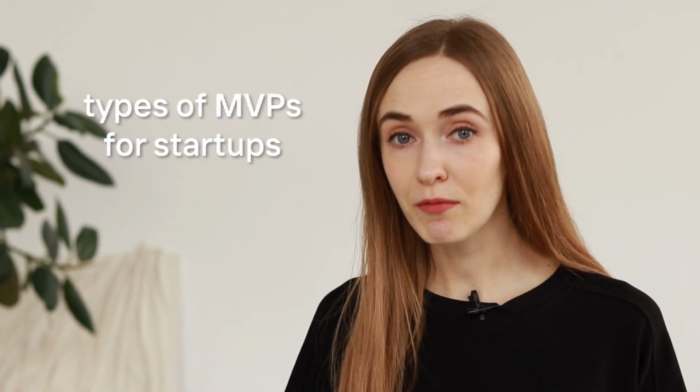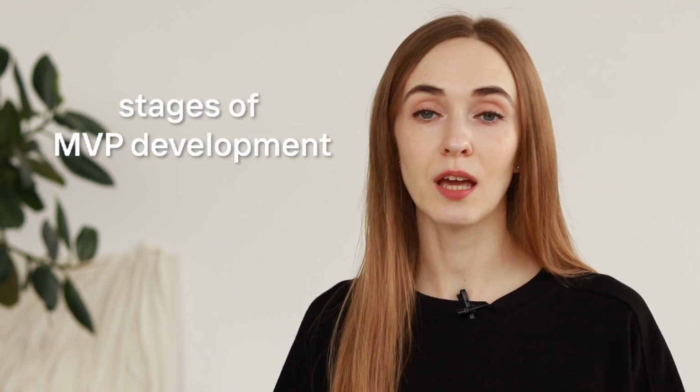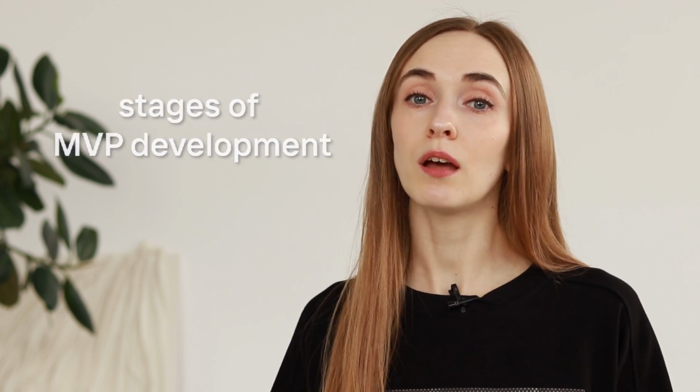MVP stands for Minimum Viable Product, and it is an essential tool for startups to showcase their core functions to early users, gain user backing and investments. We will describe the types of MVPs for startups, explain their value, break down the stages of MVP development, and offer more advice for effective development. If you are a startup founder or entrepreneur or interested in software development, this video is for you.